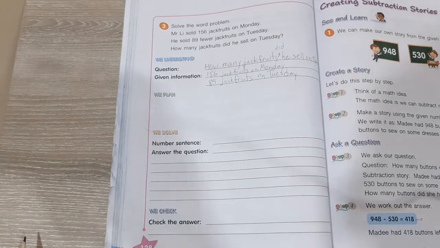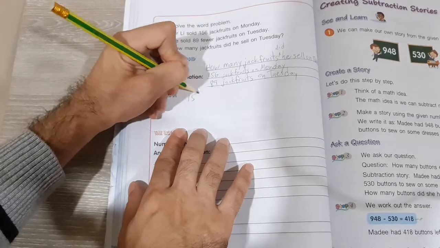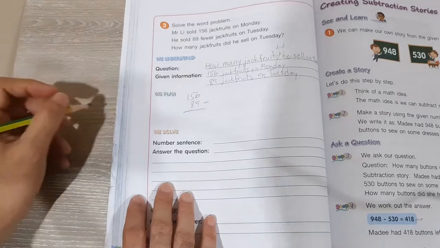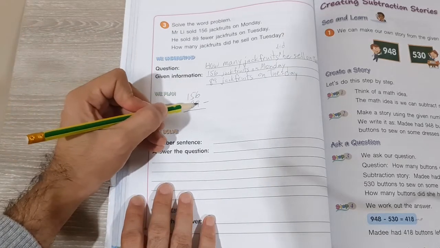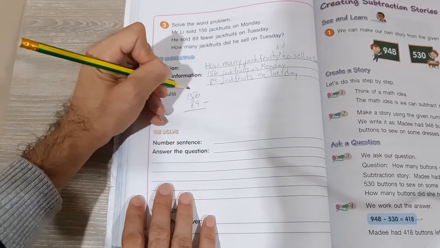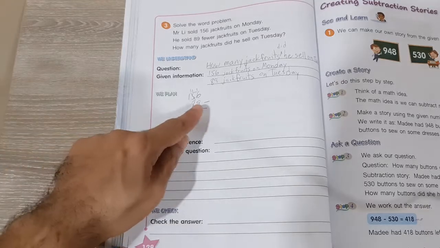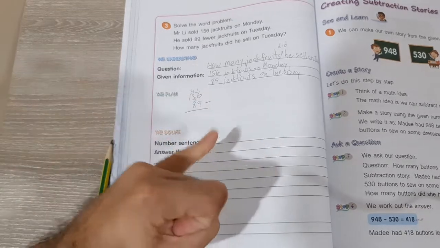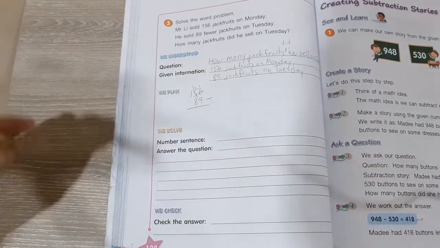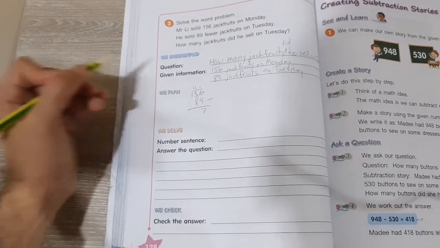So let's solve. We write 156 minus 89. 6 minus 9 cannot be. We borrow. 5 will become 4. 6 will become 16. Now we can count. 9 in your mind. 9, 10, 11, 12, 13, 14, 15, 16. 7. 4 take away 8 cannot be.